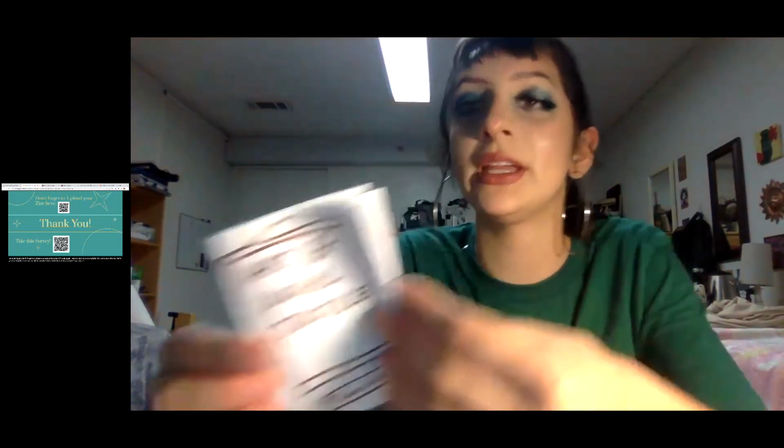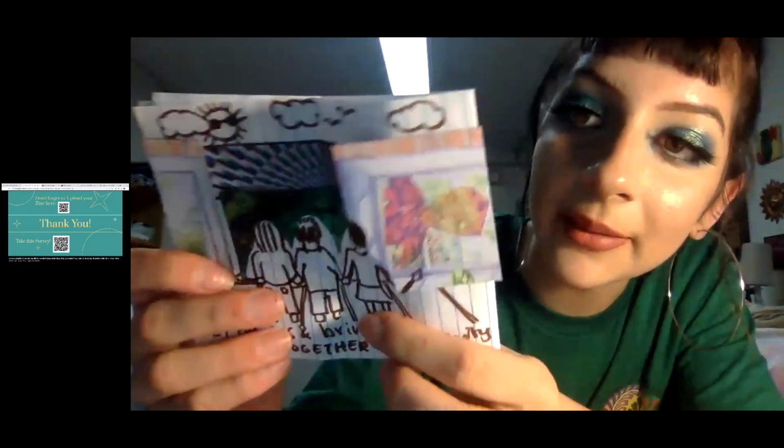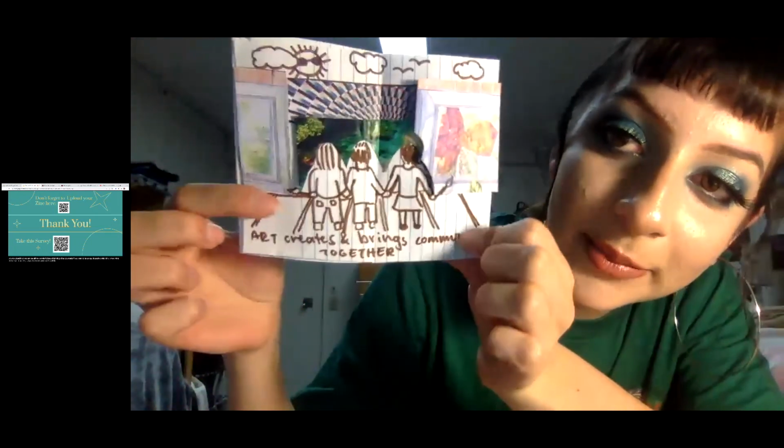If you want to take a quick peek at mine, this is how mine came out. This is how the mural came out. It's a little messy, but I'm okay with it.